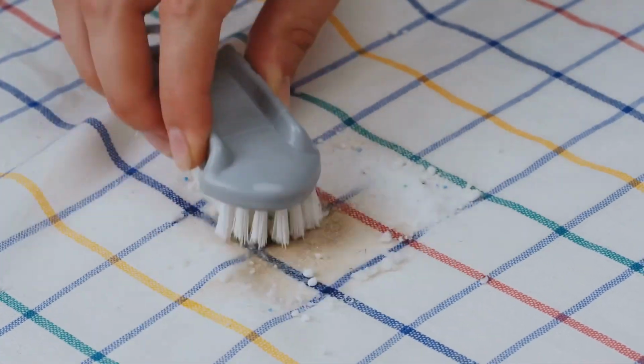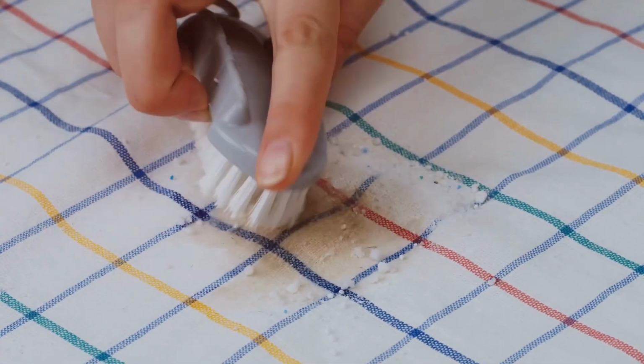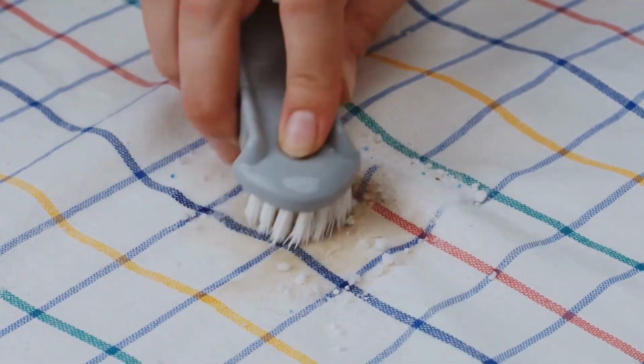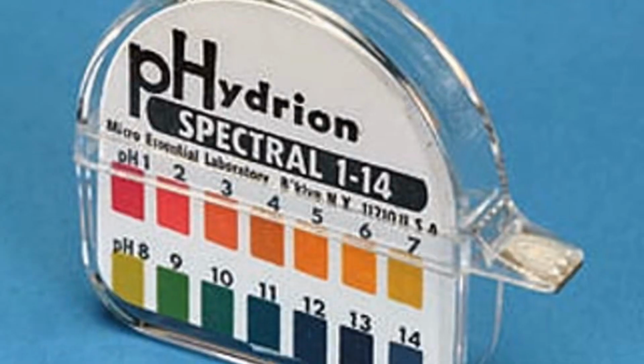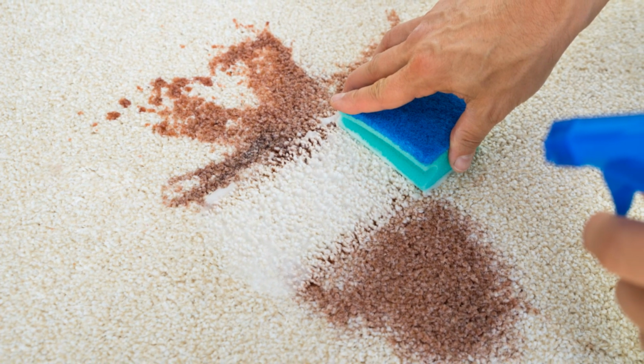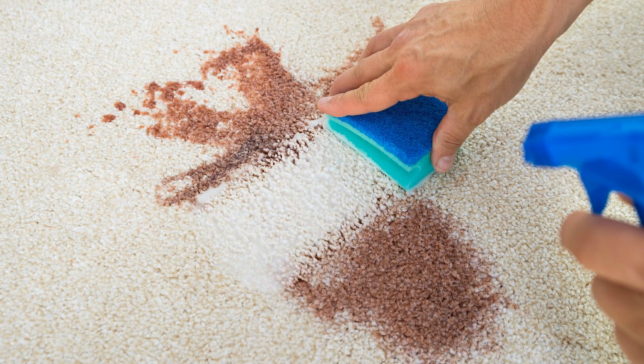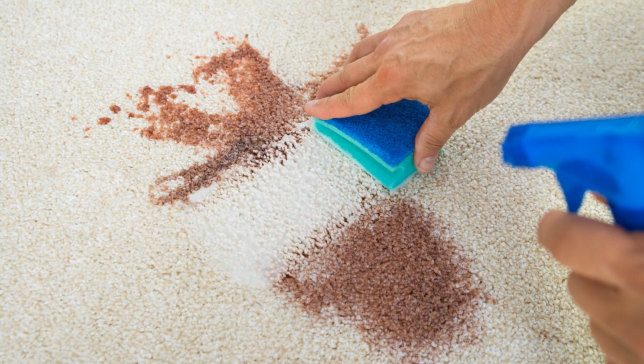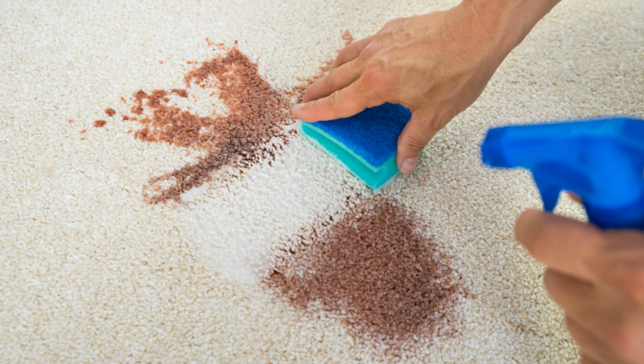The pH factor can also be important in removing stains. It can be checked with paper strips, Fidrian paper. To use pH paper, moisten the stain slightly with water and press a piece of the paper to the carpet and check its color on the pH chart provided.